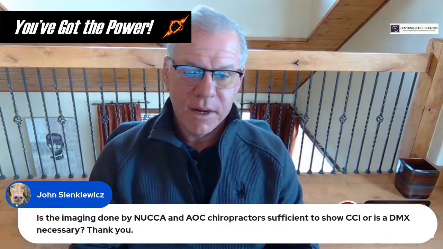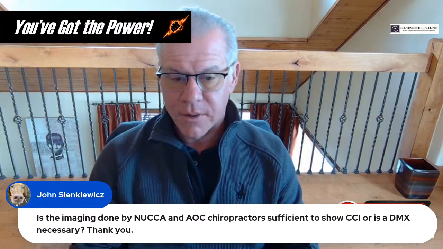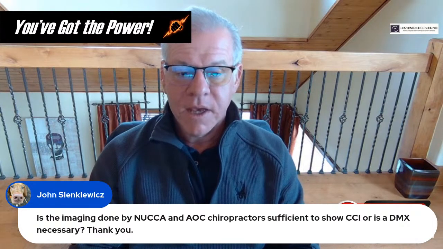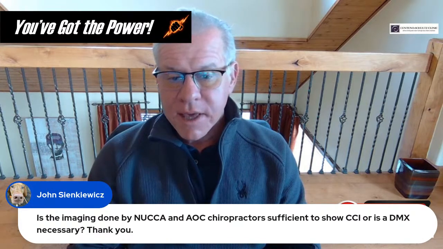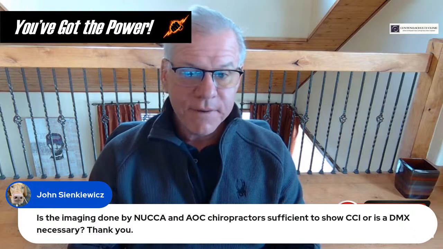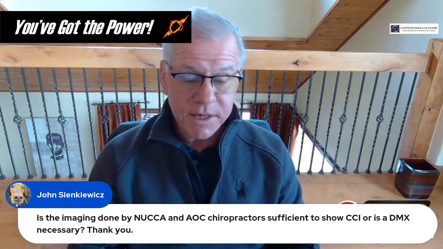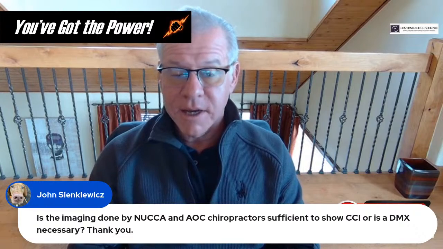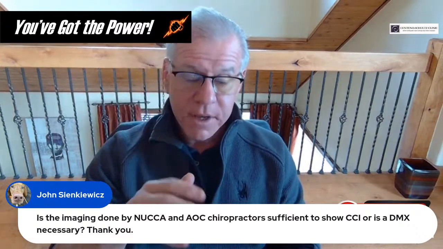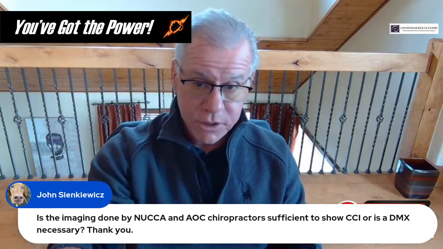John, is the imaging done by NUCA and AO chiropractors sufficient for CCI, or is DMX necessary? Generally, the imaging done by NUCA and AO chiropractors is specifically only to get vectors for adjustment. What they're looking at is the position of the skull versus the position of C1 versus the position of C2.